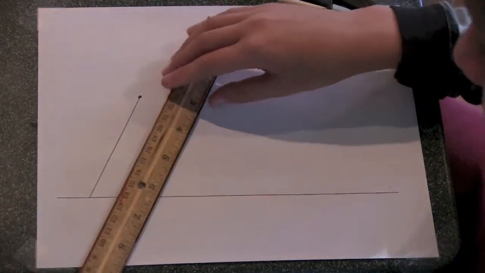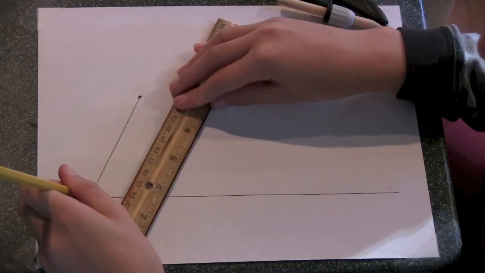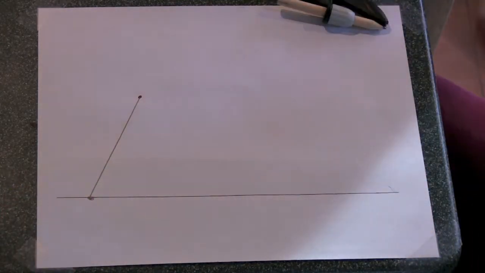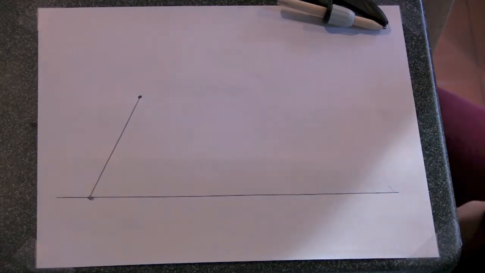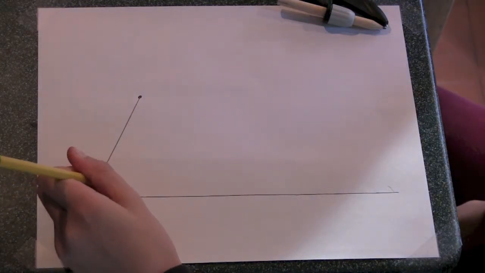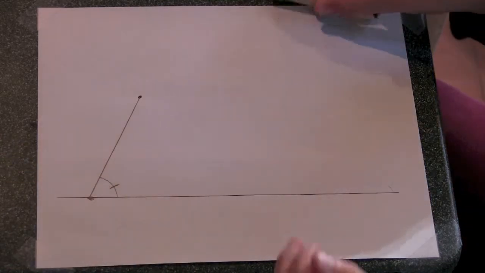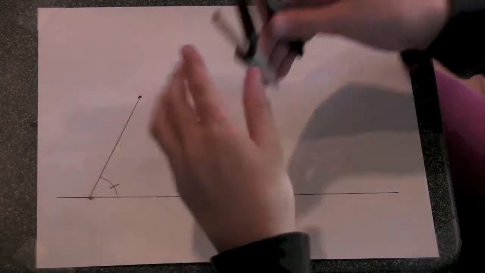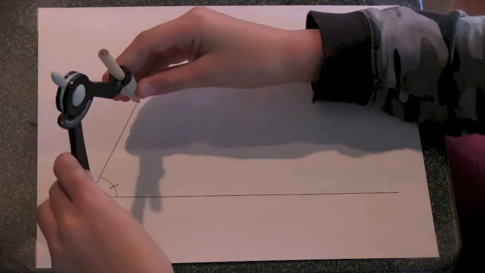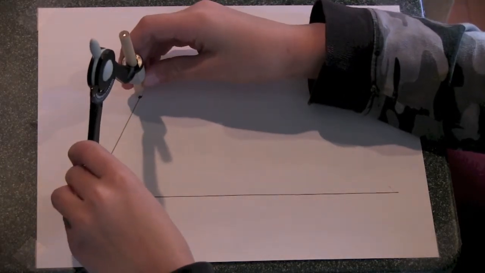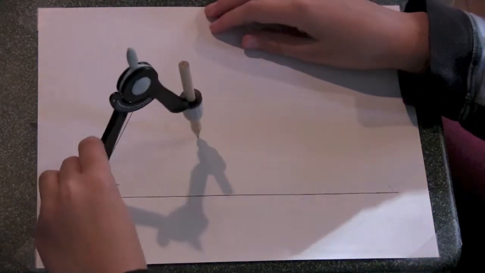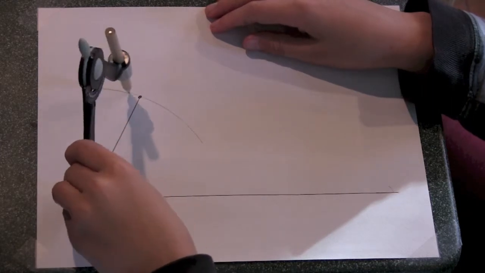Okay. So here's the first line. All right. And then to create another parallel line, you need to have the same angle. Okay. So we can think of this line as the radius for this circle. I'll only draw part of it.